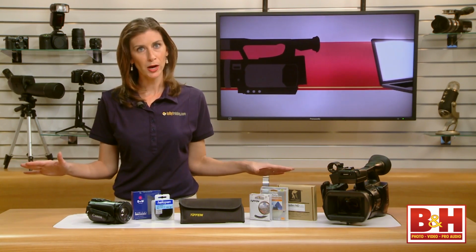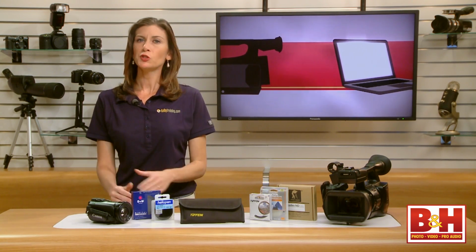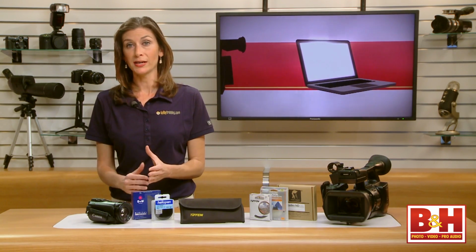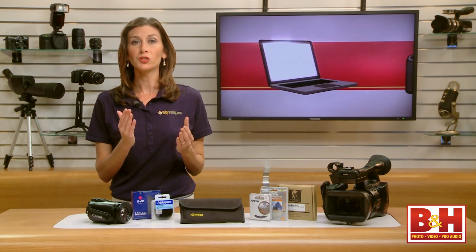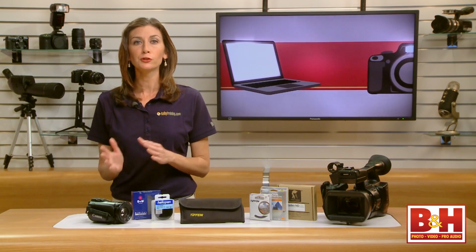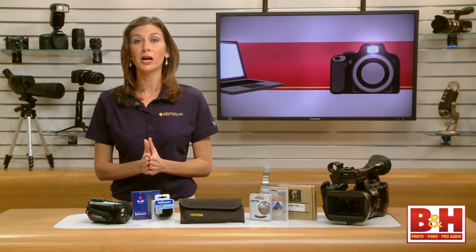Now, some pros swear that using a UV filter is not necessary. Their argument: if you spend thousands of dollars on a lens, why would you cover it with a filter that costs less than $100, thus reducing the image quality? Plus, if you use a cheap UV filter and you're shooting lights, you may experience filter flare. This is where spots appear in your images because the filter is not coated.